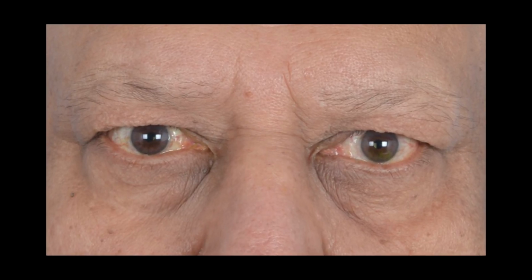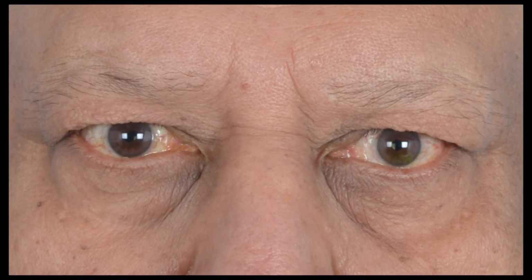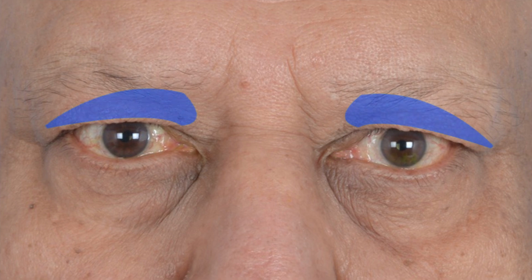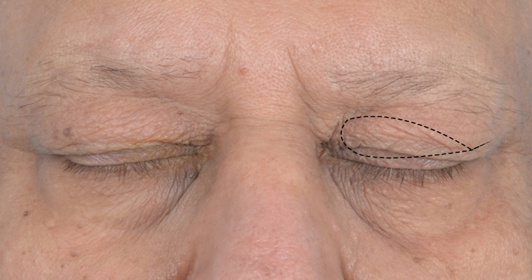Blepharoplasty. The word blepharoplasty is derived from the Greek word blepharon, which means eyelid, and plassein, which means to form. It refers to the surgical excision of skin, orbicularis oculi, and fat.